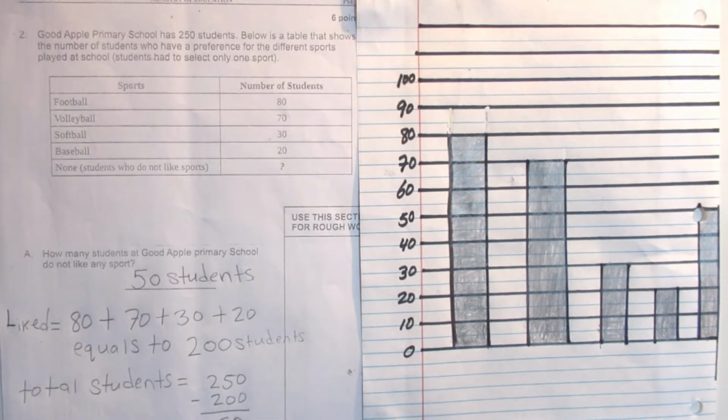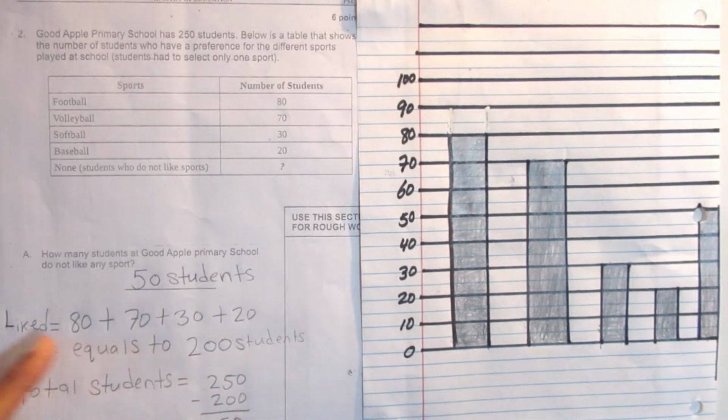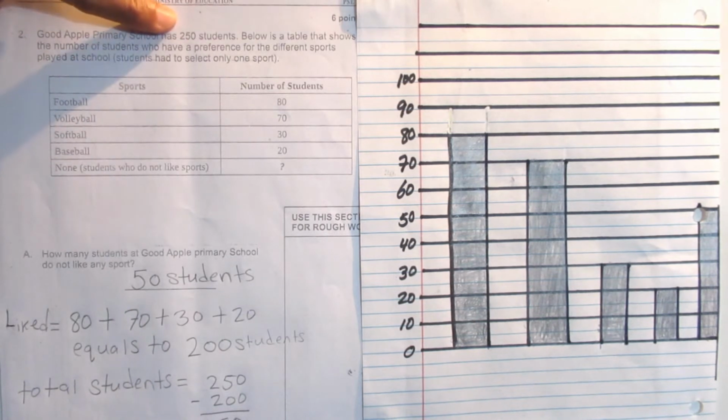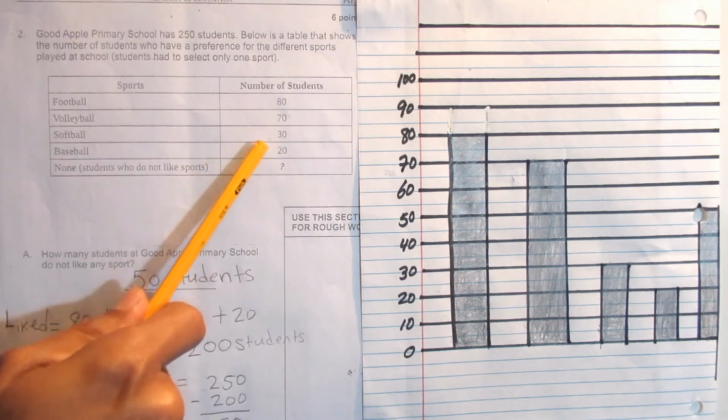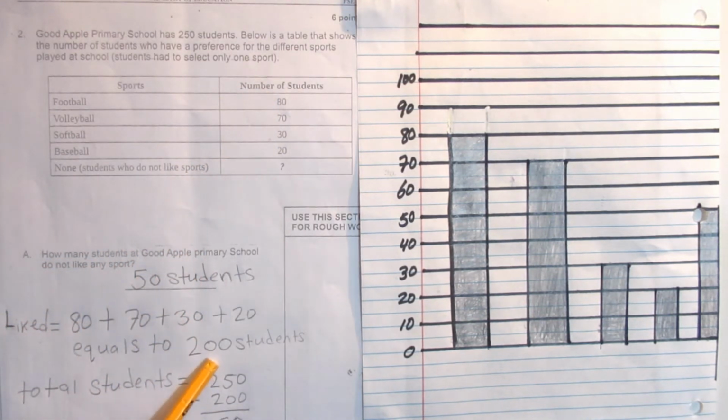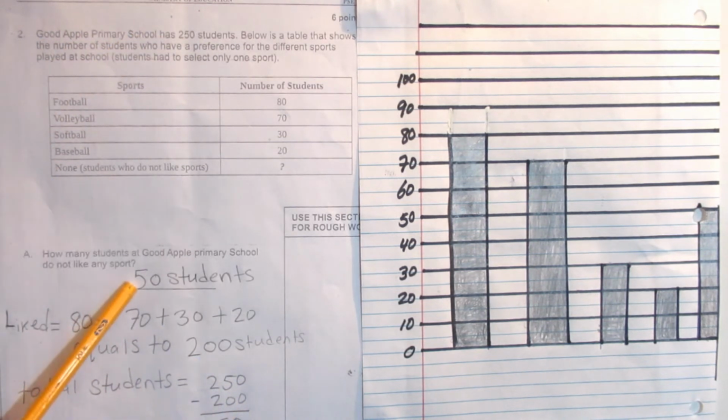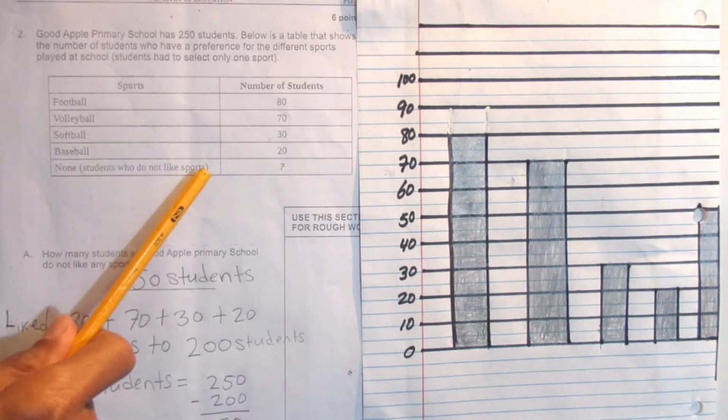So when we add them all up, we have 200 students that like a sport. In order for us to find how many students do not like a sport, we take the total number of students, which is 250, minus the 200 students that like a sport, and that gives us 50. So how many total students do not like a sport? It's 50 students. And how do we get that again? We add up all the ones that like a sport, and that comes up to 200. Then we subtract the 200 from the 250 total students, and we get 50 students who do not like sports.